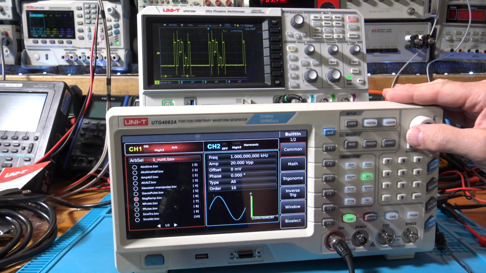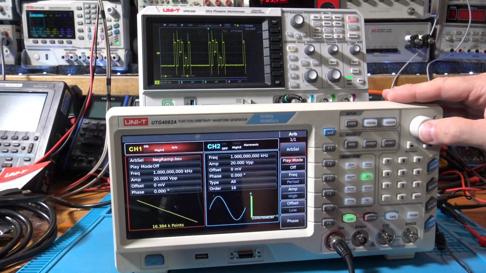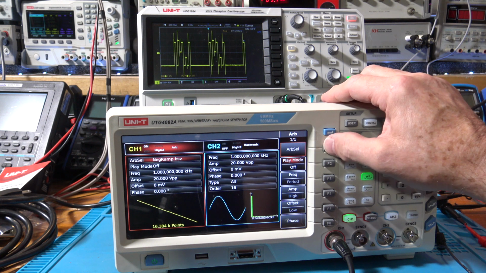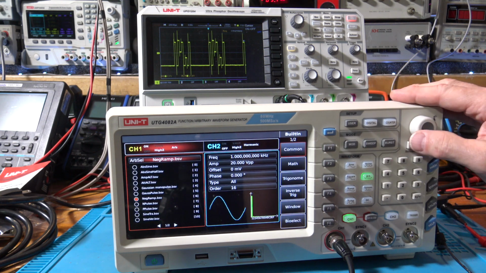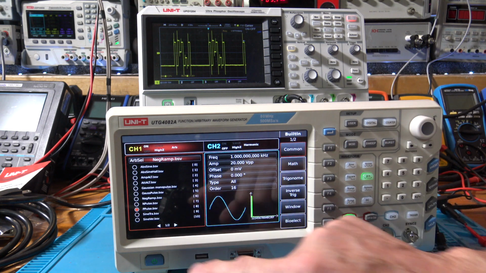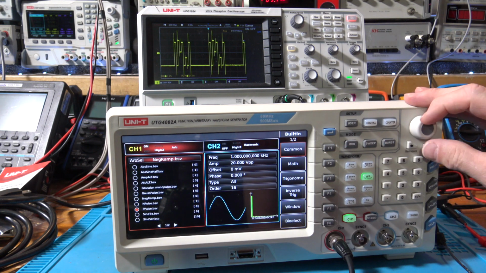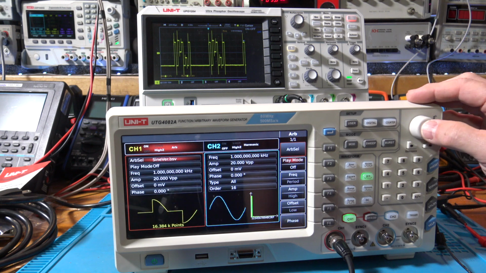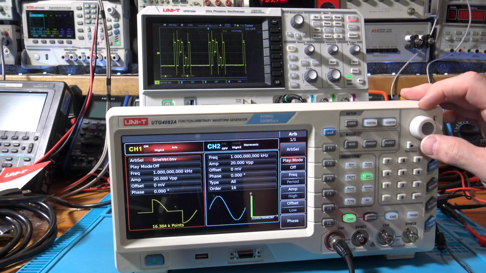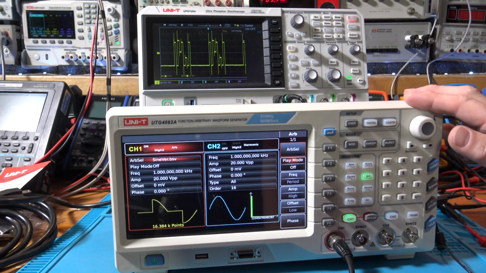Gaussian. Wow, negative ramp. So this thing has quite a few built in. And look, you got 2 pages too. Wow, that's interesting. So yeah, a lot of built-in waveforms.